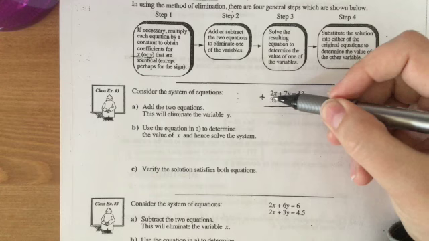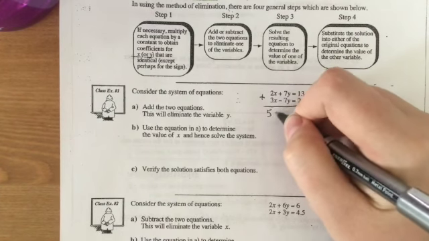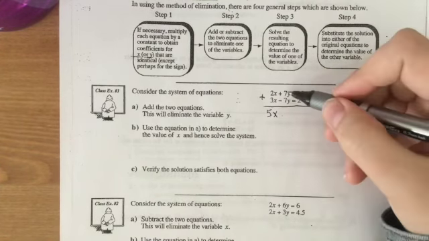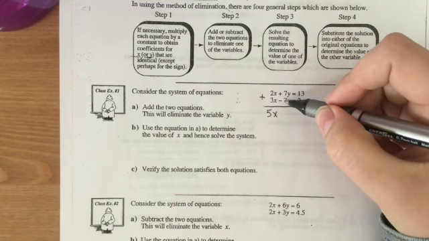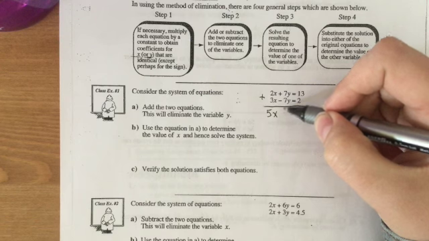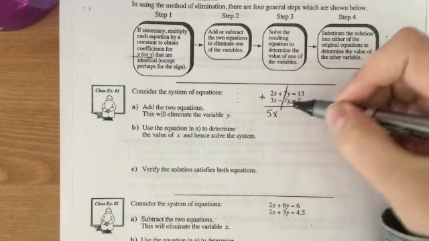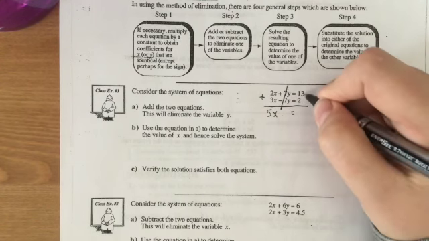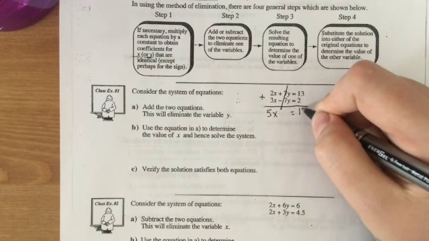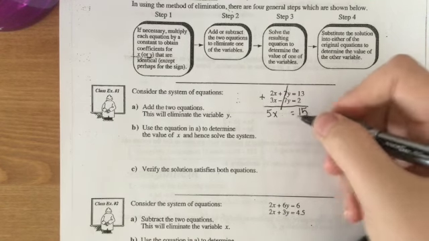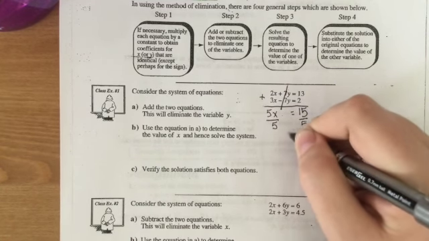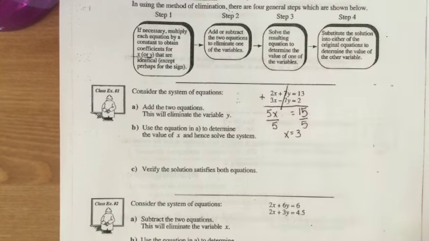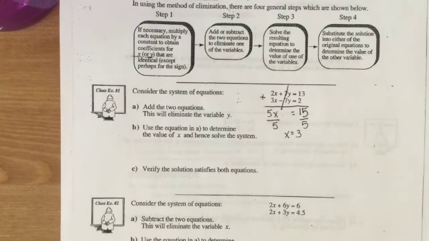So 2x plus 3x is 5x. Positive 7y plus negative 7y is 0, so that's gone, equals 13 plus 2, which is 15. If 5x is equal to 15, we can divide by 5, and we already have our answer for x. That x must be 3.